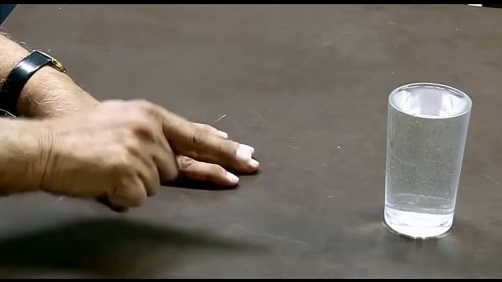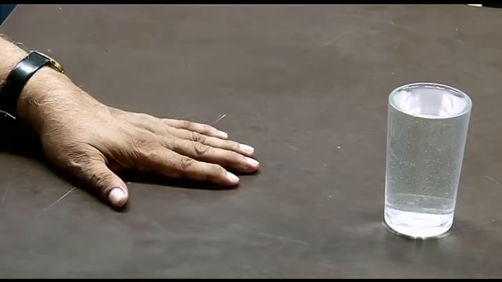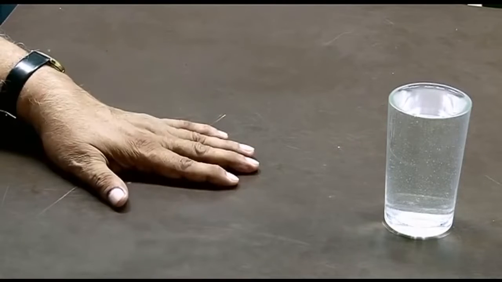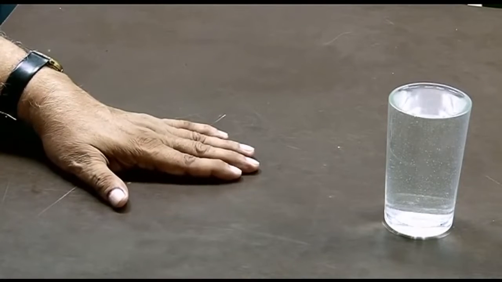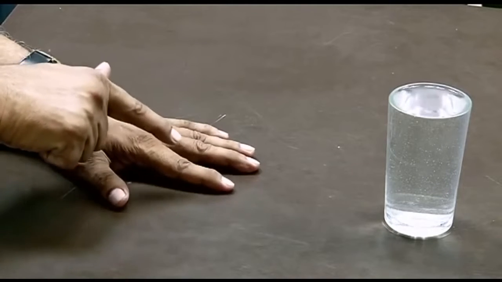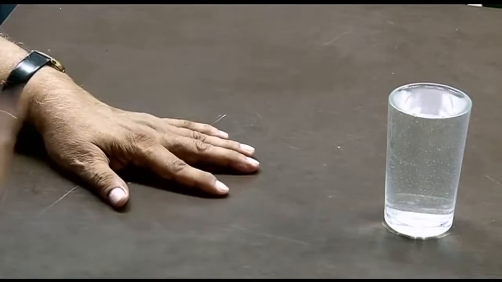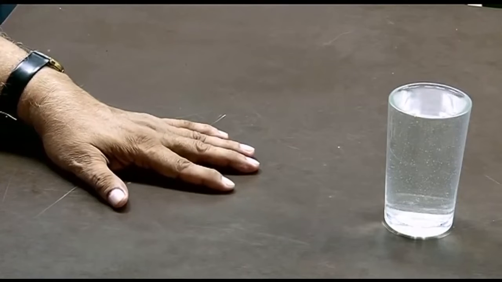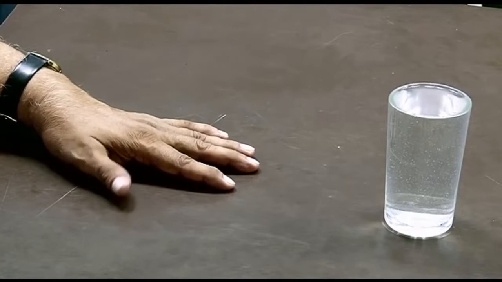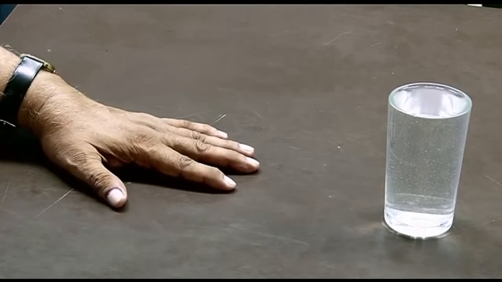So, very small motion about its own equilibrium position can be created without breaking the table by just moving the finger, but that small motion is able to create a lot of vibrations there. Similarly, if I tap it with my finger, my thumb, you can see the kind of vibrations.